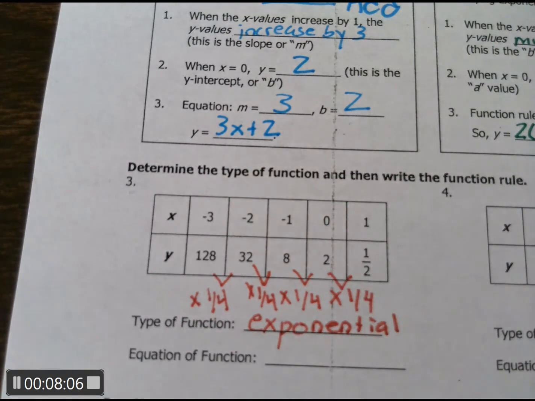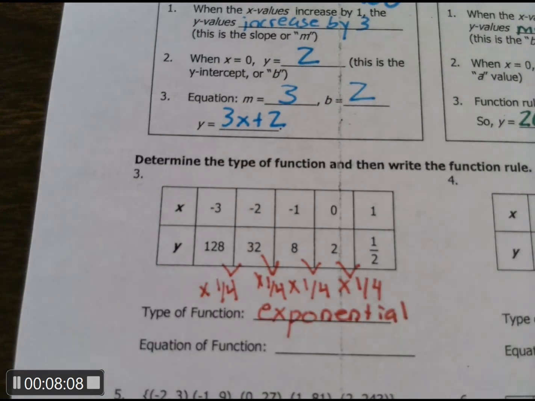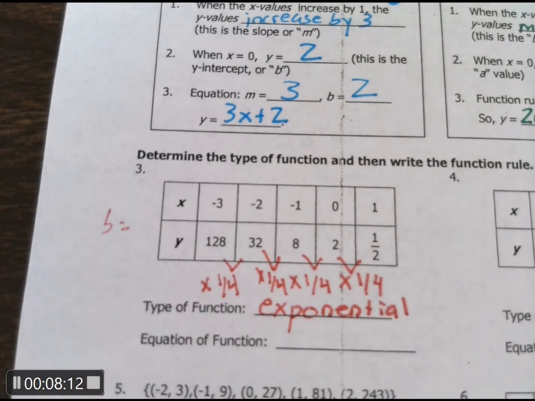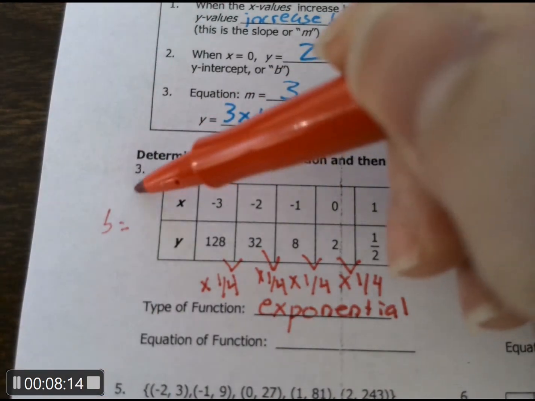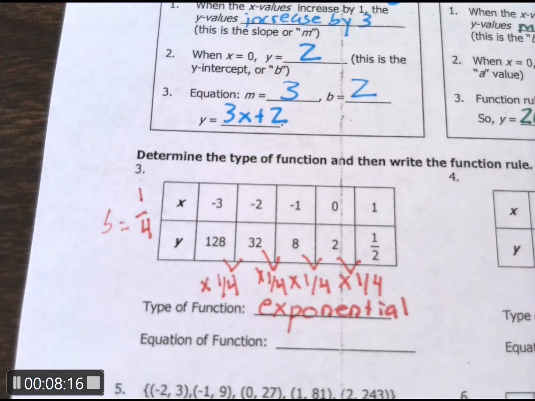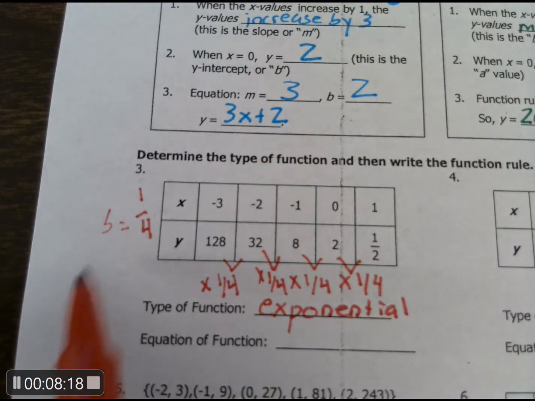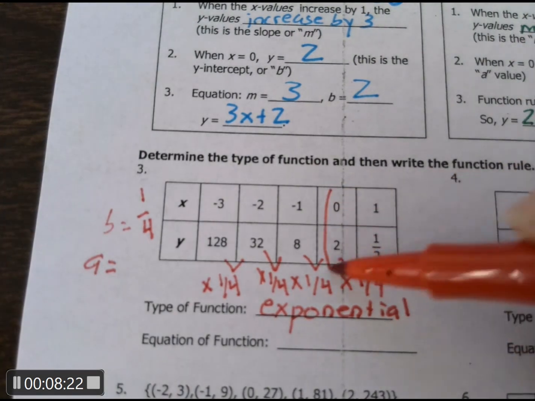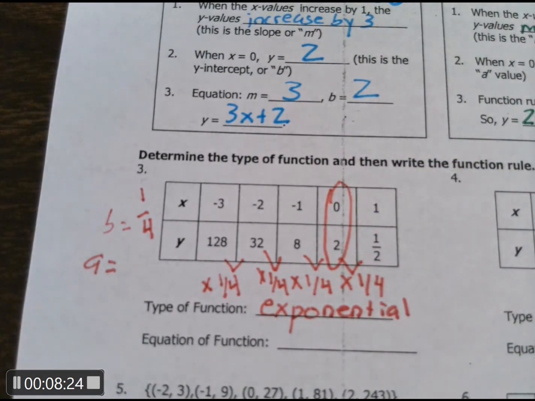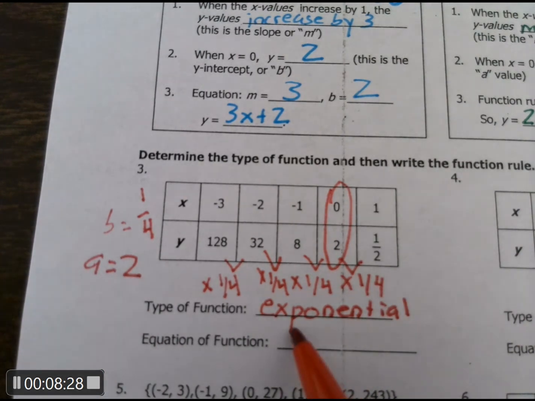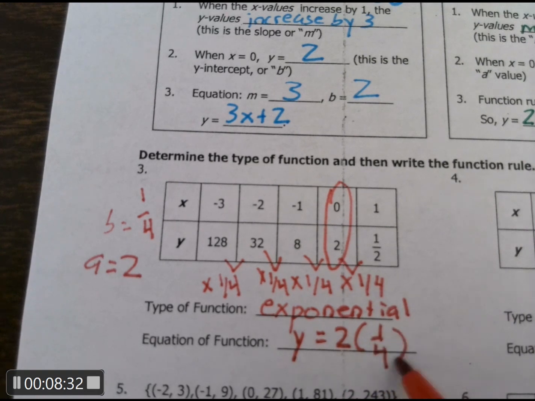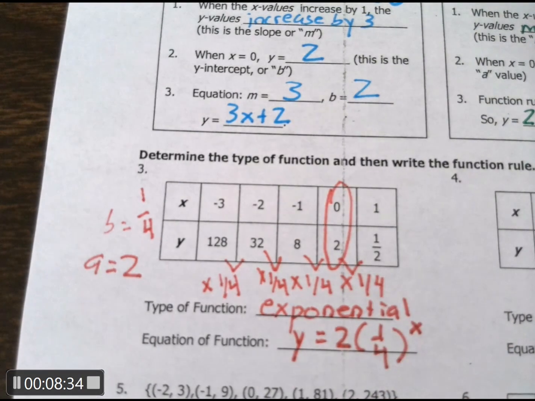And now you need to write your equation of the function. So our b is what we multiply by. So what is that number? That's going to be our 1/4. And then our a is our initial value. So that's going to be where x equals 0. So 2. So then our equation is y equals 2 times 1/4 to the x.